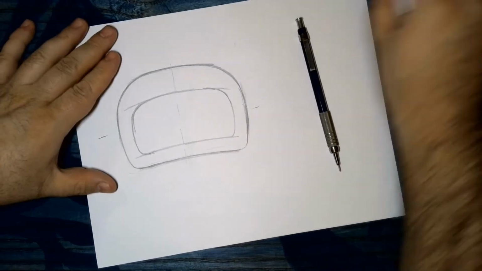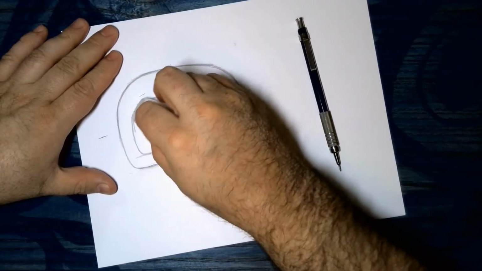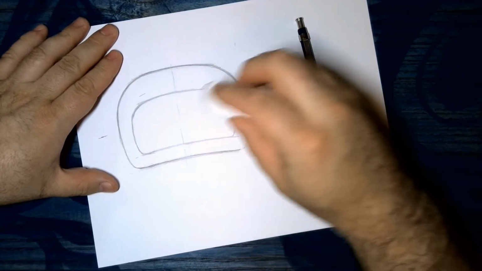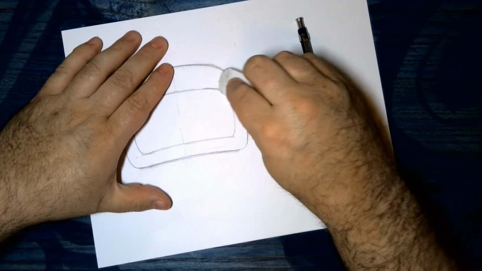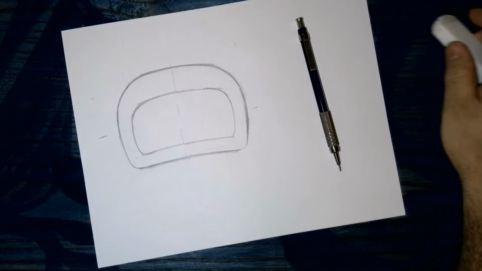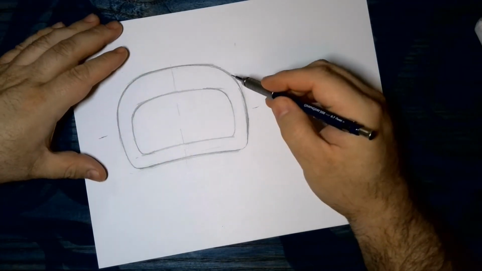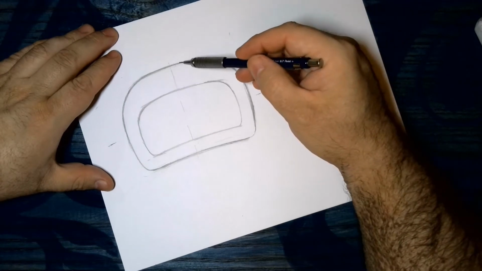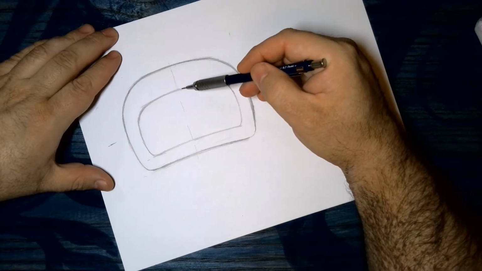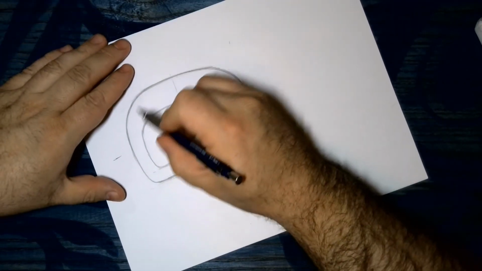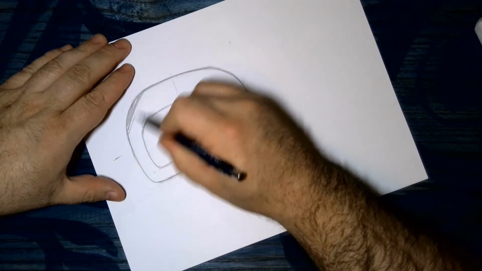Okay, we can clean up our guidelines at this point. And we have a formline ovoid. Now, we have an outside edge and an inside edge. And to make this one singular line, we color this in real quickly.